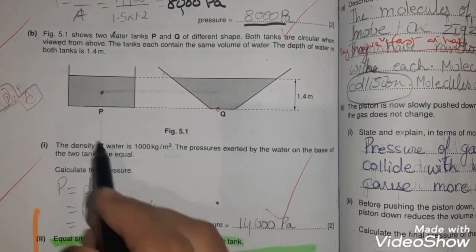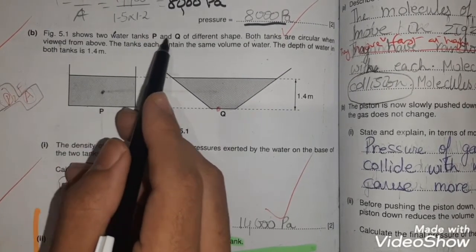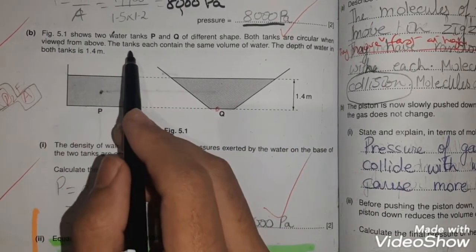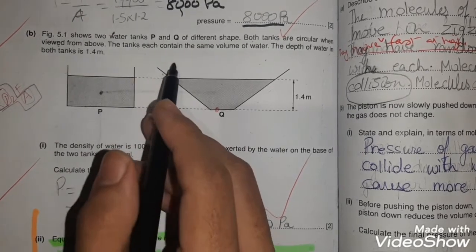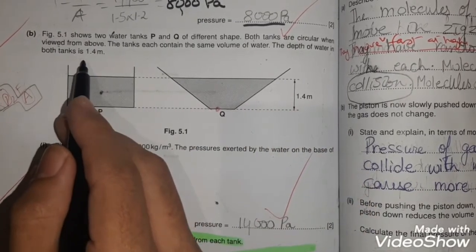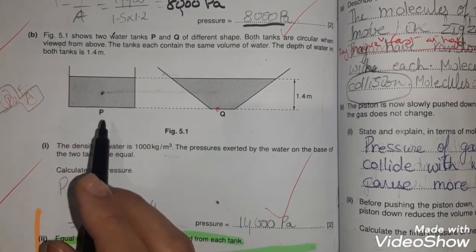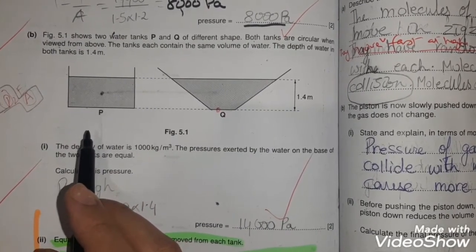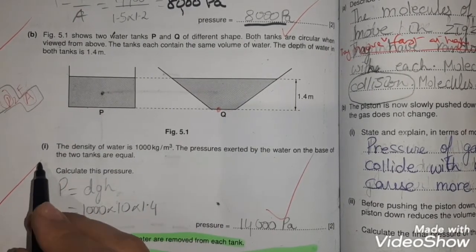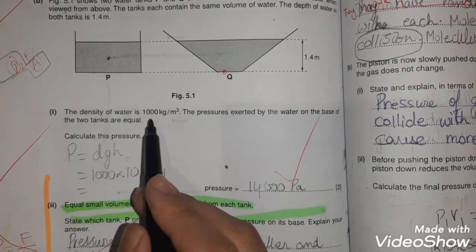Then part B states, figure 5.1 shows two water tanks P and Q of different shape. Both tanks are circular when viewed from above. The tanks each contain the same volume of water. The depth of the water in both tanks is 1.4 meters. So over here we have two tanks in which the height of the water is 1.4 meters.